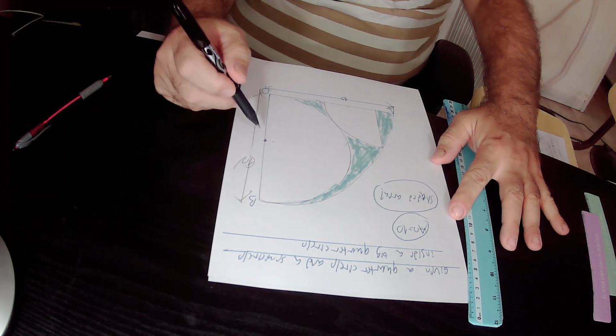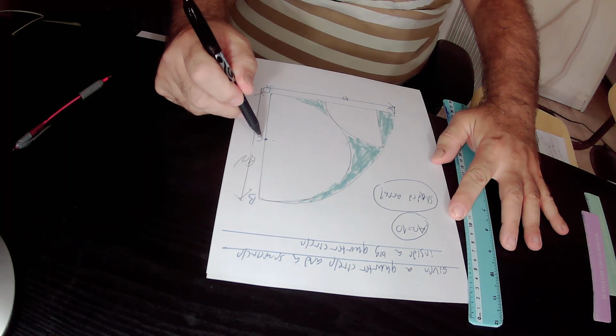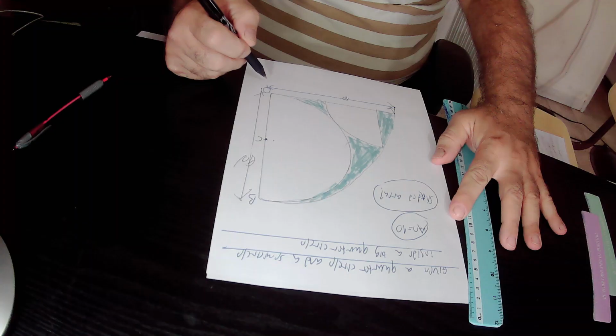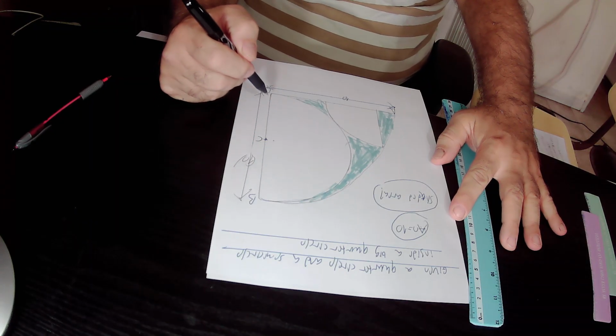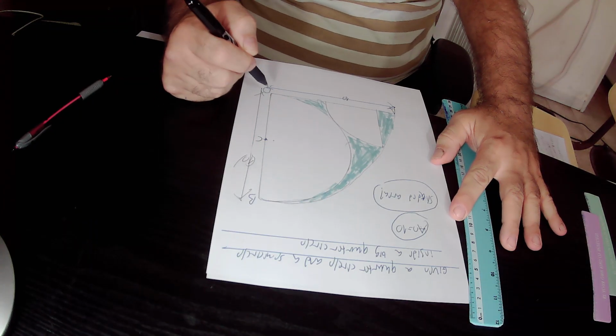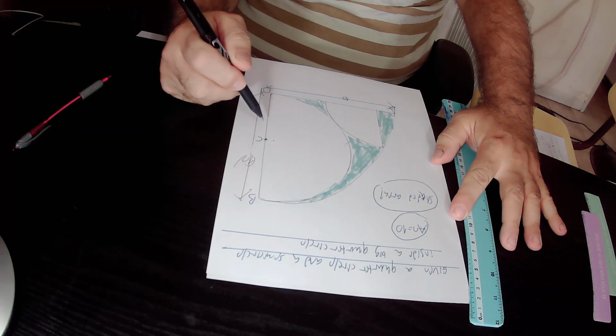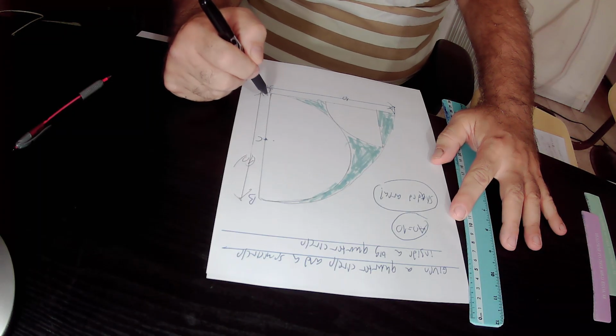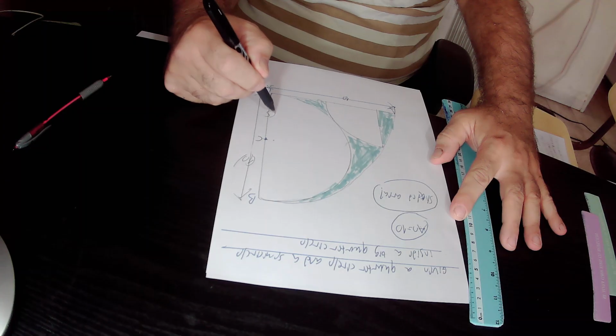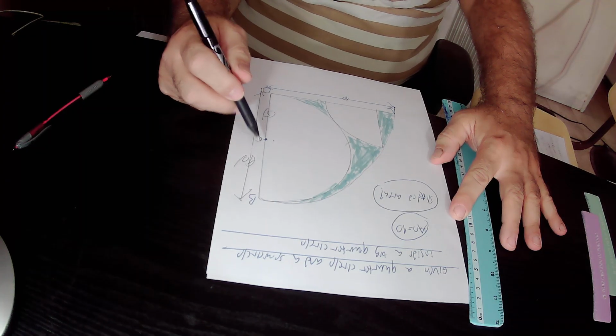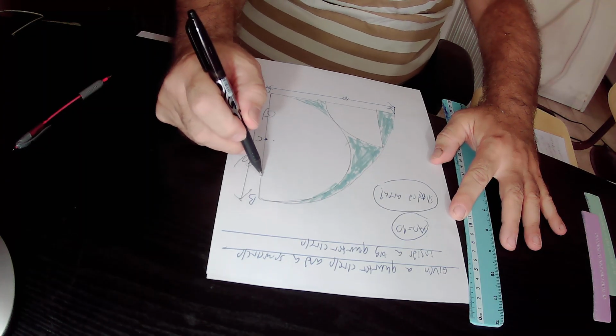In the next step, we'll define the center of this semicircle. This point is point C. The diameter OB of this semicircle equals 10, and therefore the radius must be equal to 10 over 2, that is 5. So the radius CO of this semicircle equals 5 units in its length. Likewise, the radius CB of this semicircle also equals 5 units in its length.